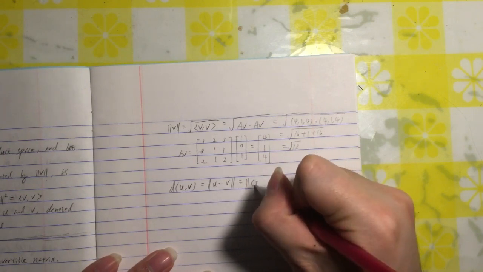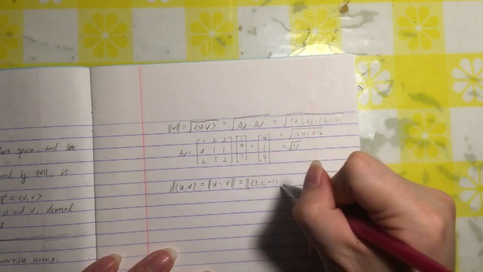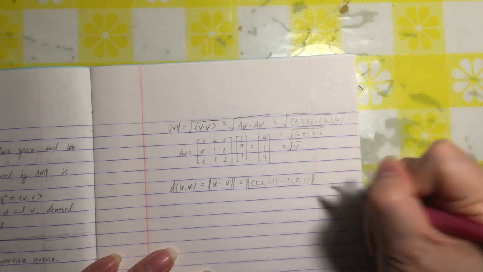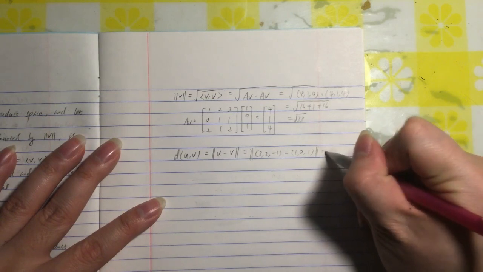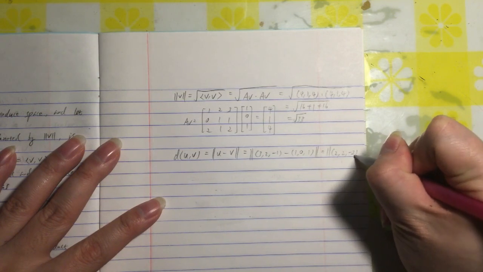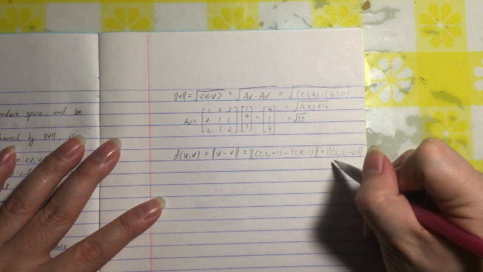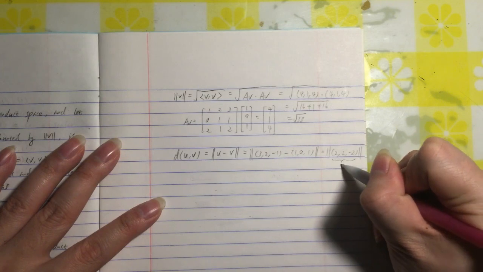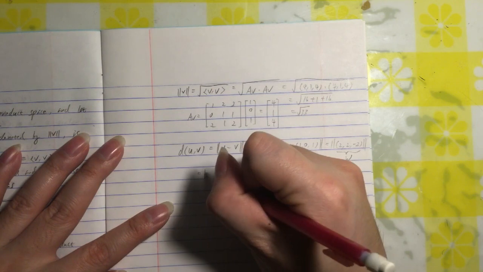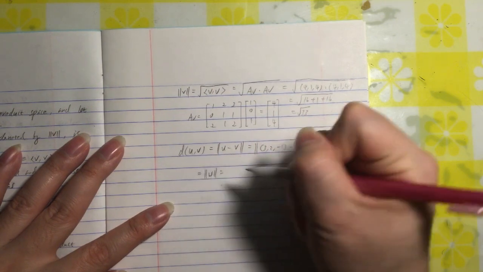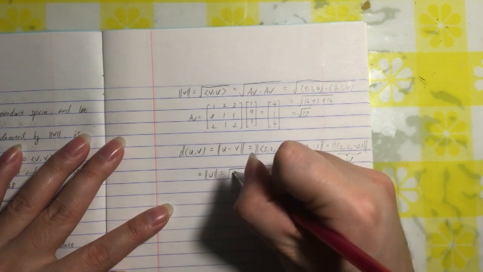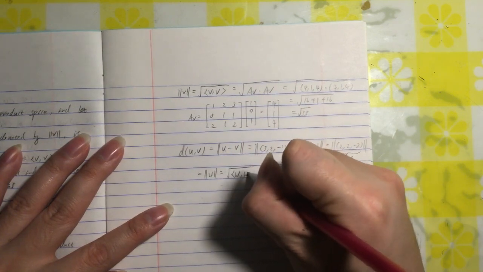u is the vector (3, 2, -1). v is the vector (1, 0, 1). If I subtract here, I get the vector (2, 2, -2). Let me call this vector w. So the distance from u to v is the same as the norm of w. Then for the norm of w, by definition of norm, that's the square root of the inner product of w, w.